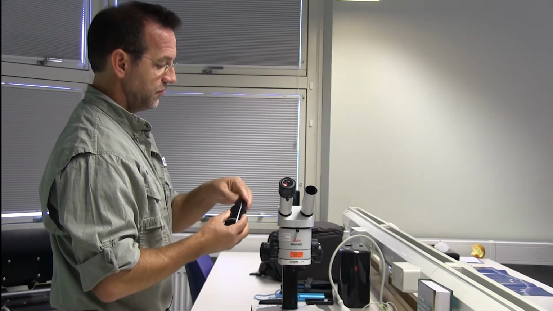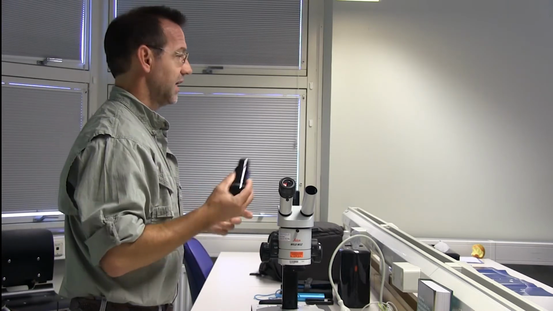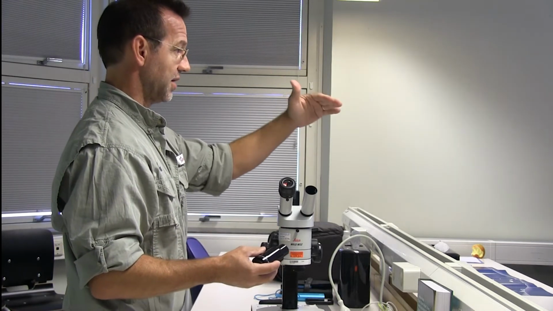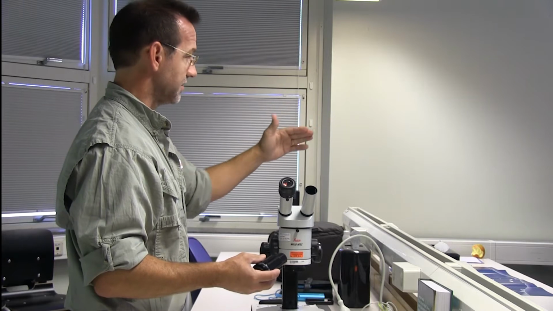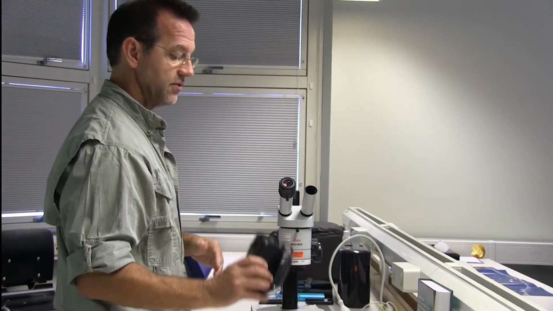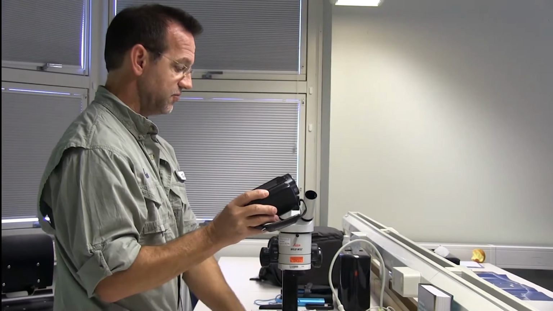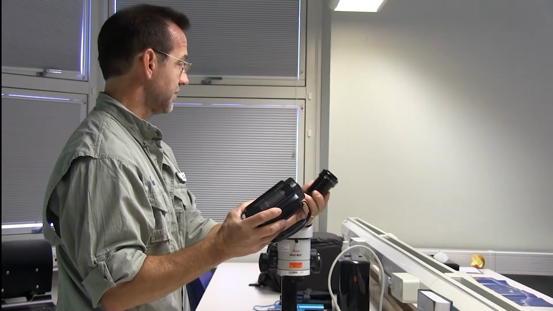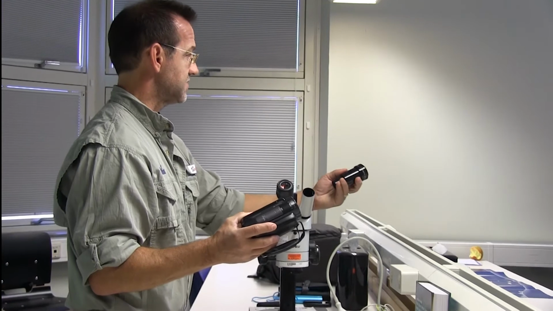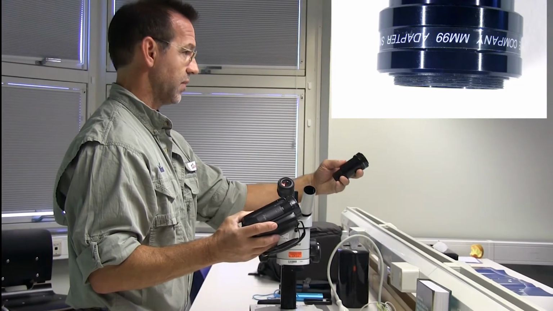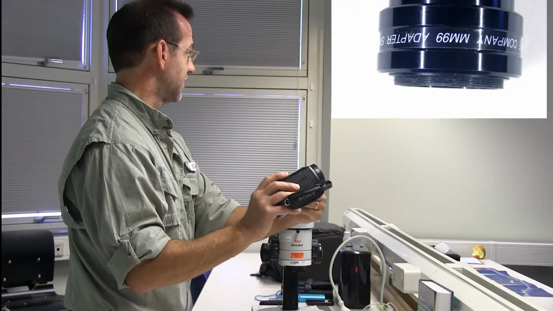And then video cameras, as you know, have gotten better and better as time has gone on, but some things have changed about video cameras. If you're going to connect a video camera to this adapter, you'll notice it has threads on it that thread into the lens of the camera.